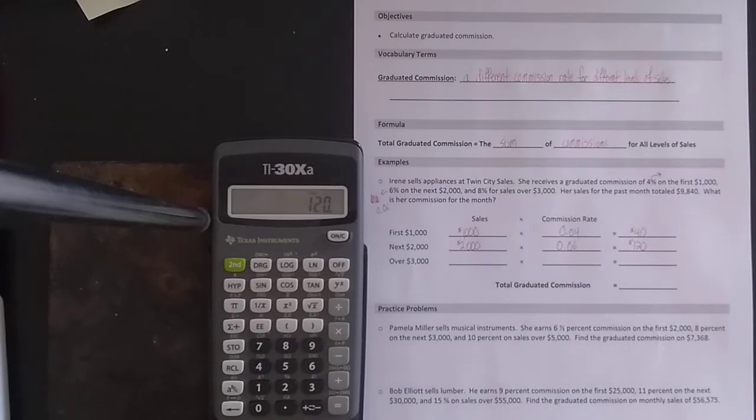So notice that her commission rate went up. The reason that this is better for Irene is because if this was still at 4%, okay, 0.04, she wouldn't be making as much commission. Graduated commission is a way for bosses and business owners to incentivize selling more material, selling more goods or services. The first two are pretty easy. It's the third part that's the trickiest.